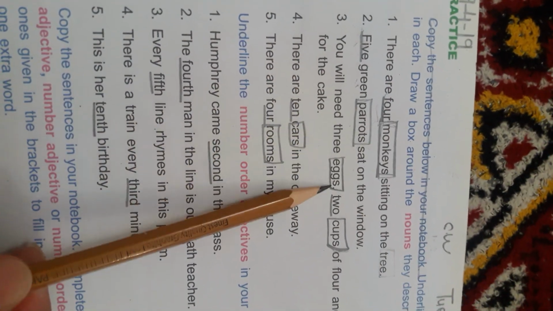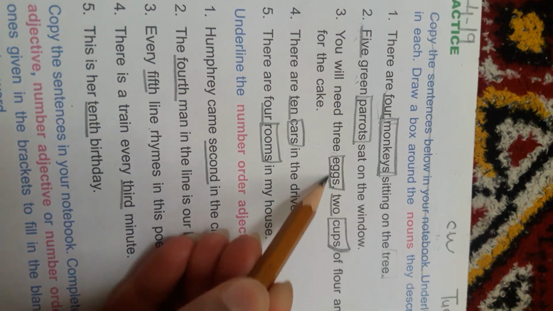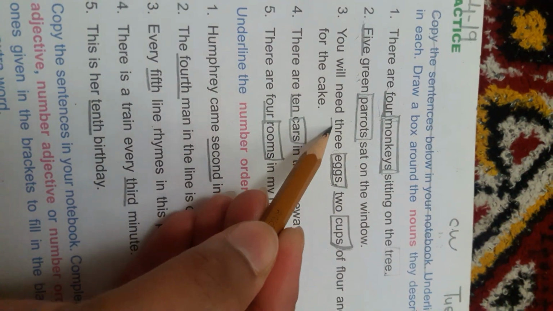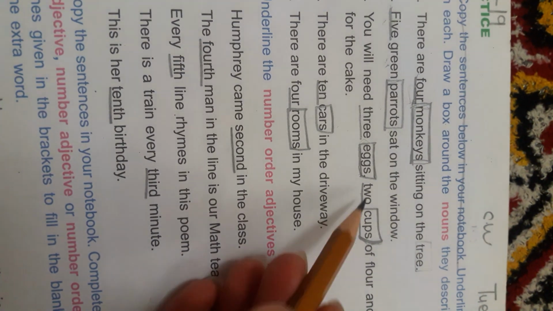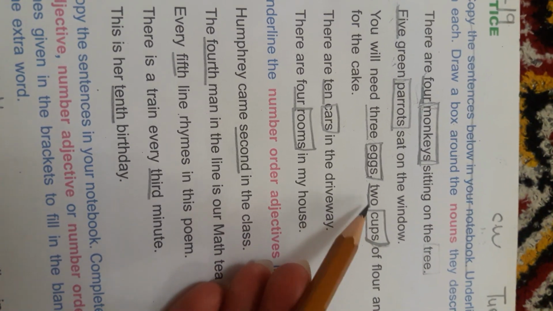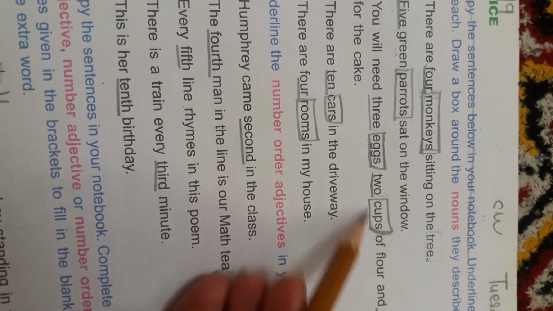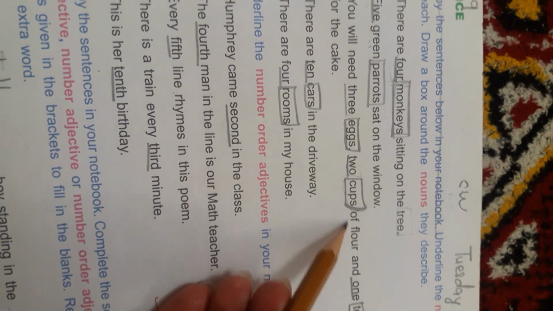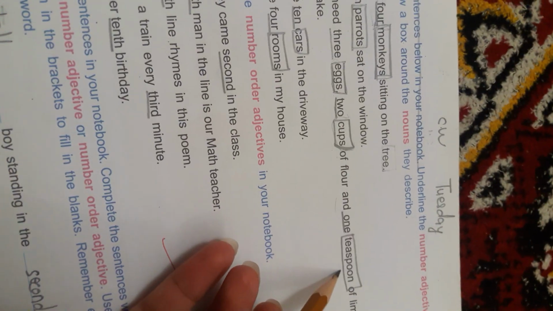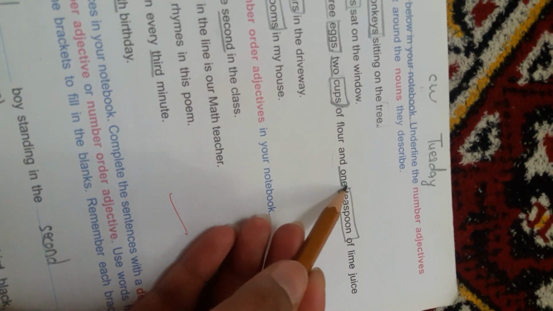You will need 3 eggs. Eggs are the noun. Draw a box and underline 3. Describing word. 2 cups. Underline 2. It is a describing word. Cups, draw a box around it. Of flour. And 1 teaspoon of lime juice. 1 is the describing word. Teaspoon, draw a box.